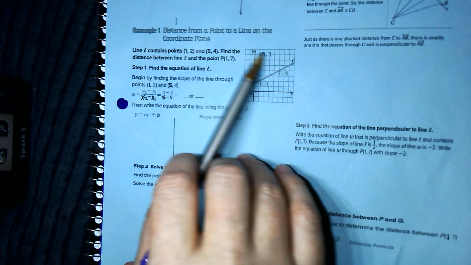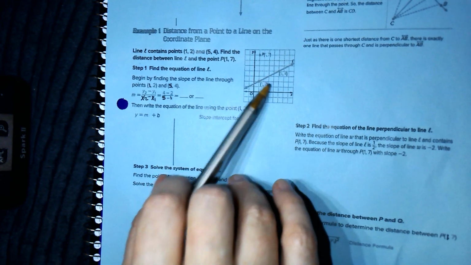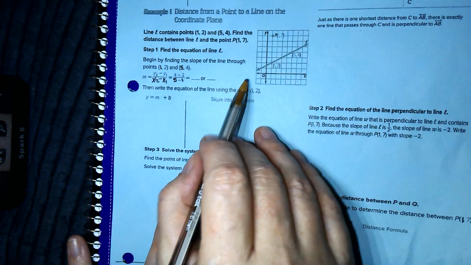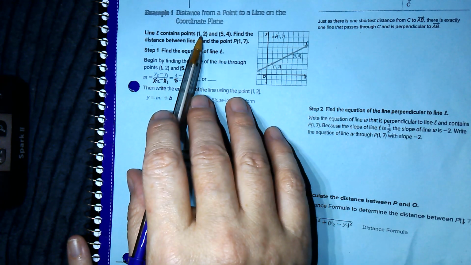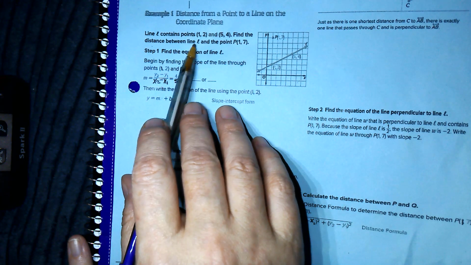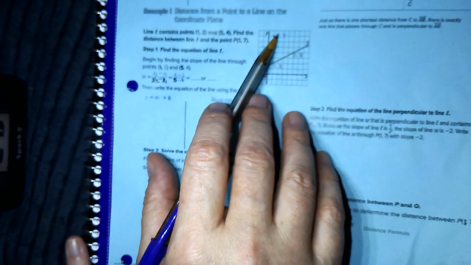So we are going to find the distance from a point to a line on a coordinate grid. So we're going to make a perpendicular line here. All right. So it starts out, we have a line, line L, and we have 2 points, point 1, point 2. Find the distance between L and point P.